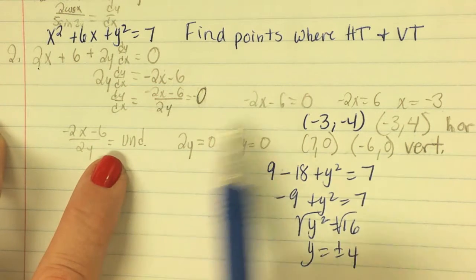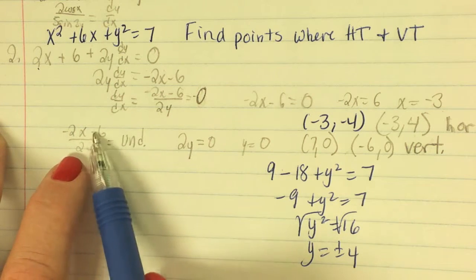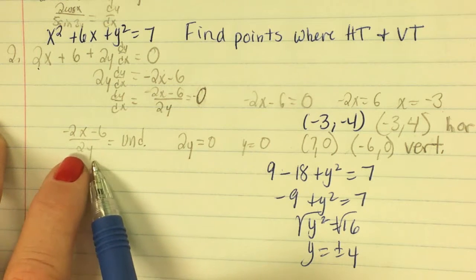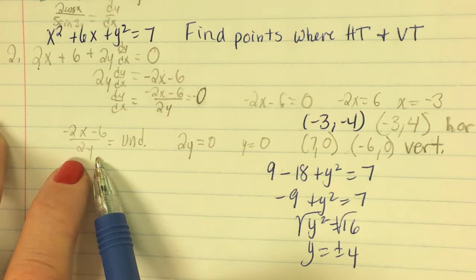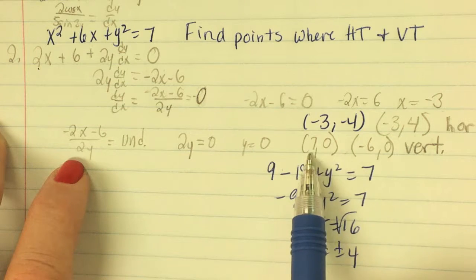Then to find out where we would have the vertical tangent, we have to set that denominator equal to 0, because we need the slope to be undefined. dy dx is just our slope. So 2y equals 0, that means y is 0. And how did you find those two x values?